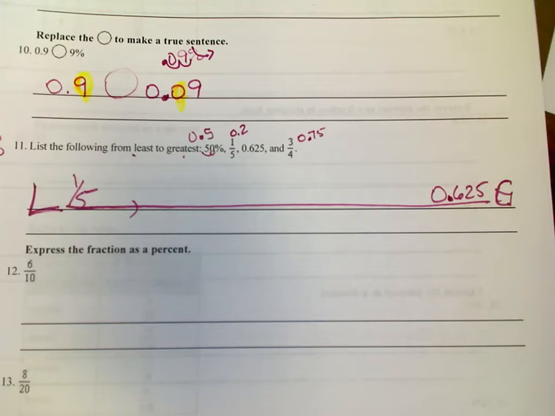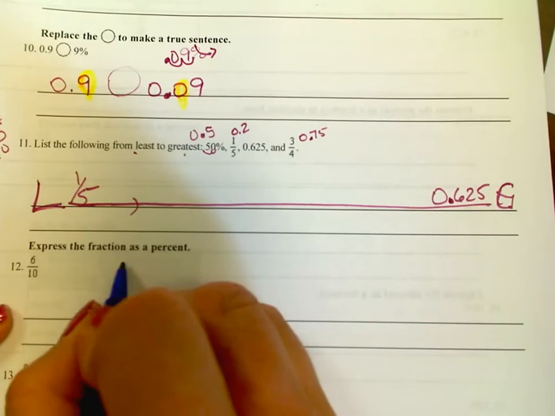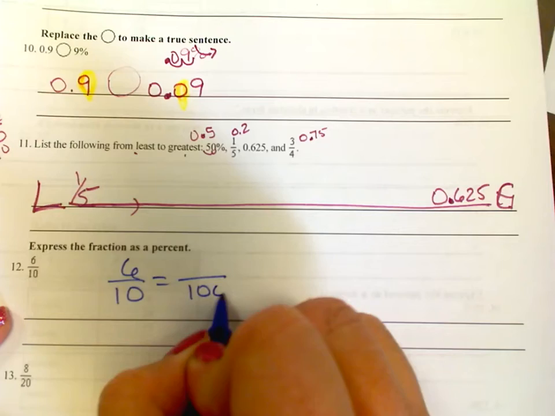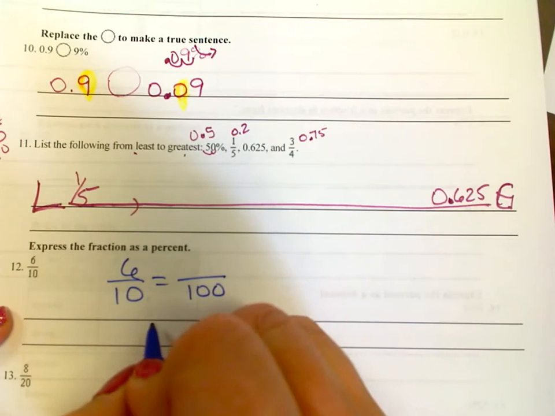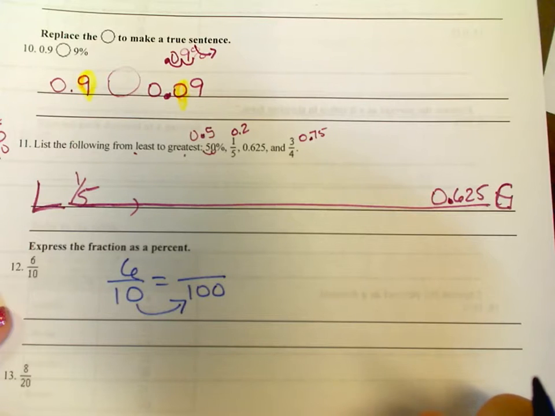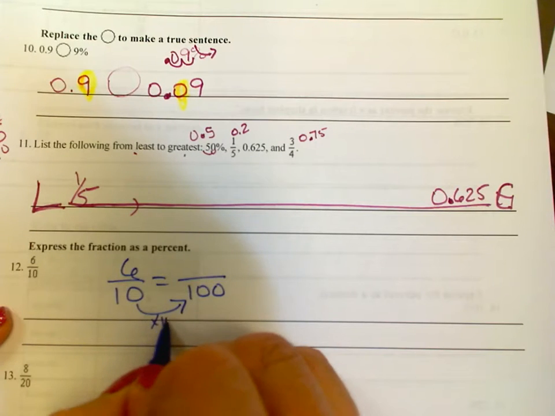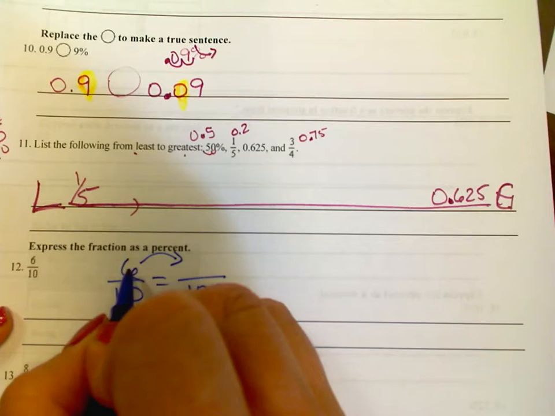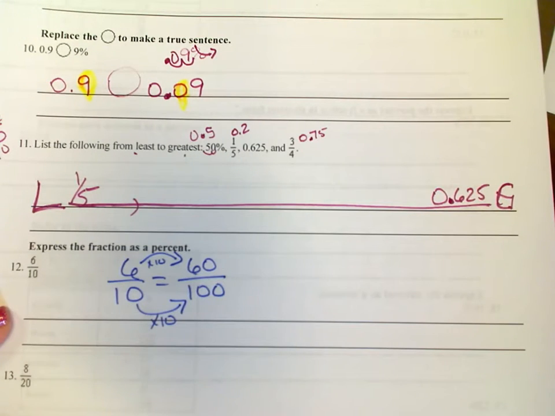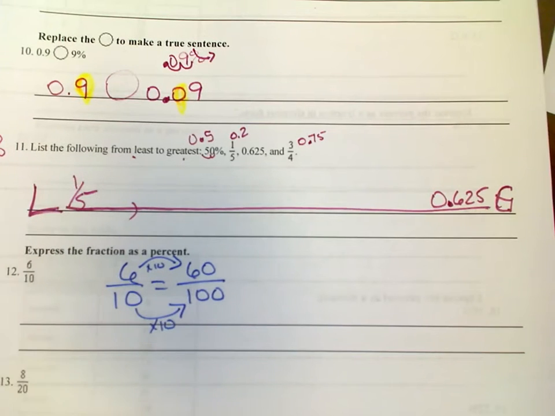Number 12. Express the fraction as a percent. So if I have 6/10, I want to put it as a percent. 10 times 10 is 100. So 6 times 10 is 60. So your answer would be 60%.